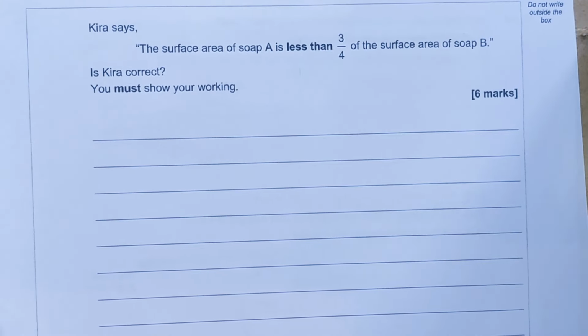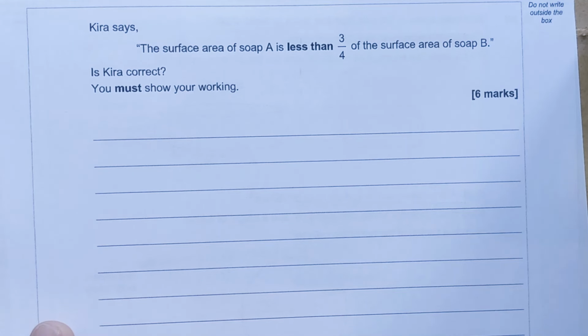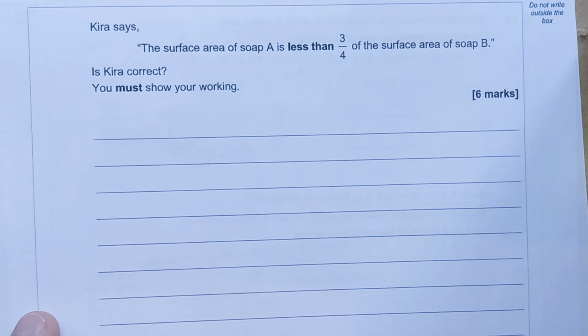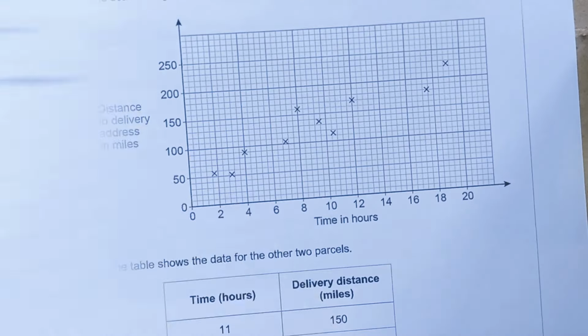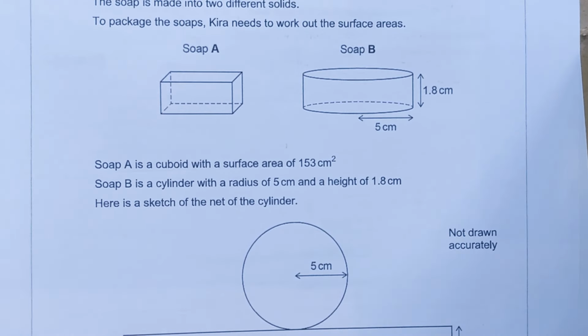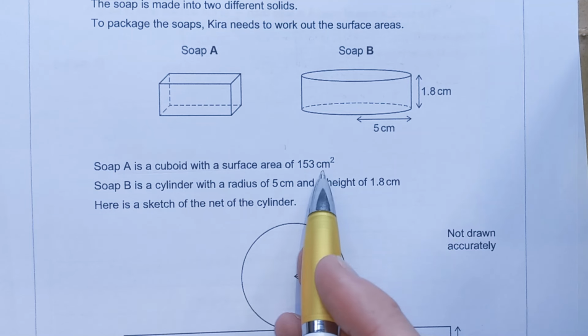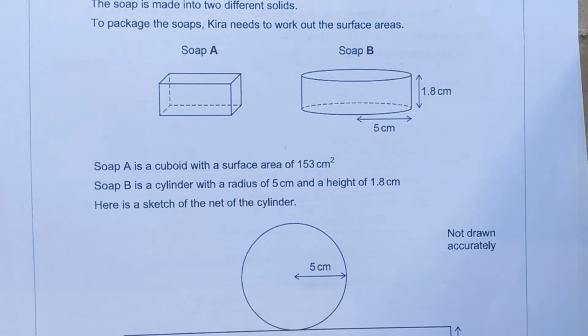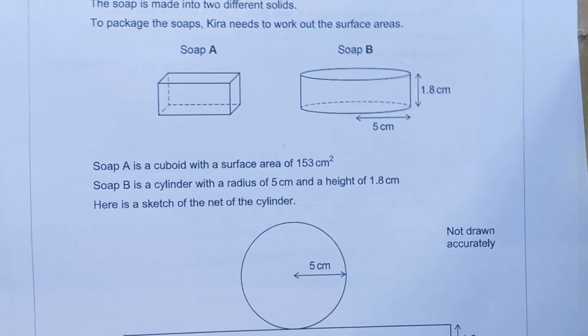Now we've got the question over the page. Kira says the surface area of soap A is less than 3/4 of the surface area of soap B. Is she correct? You must show your working. So in other words, what we've got to do is work out the surface area of both of the shapes. Okay, so in fact, no, we don't, because we've got the surface area of soap A, so we just need to work out the surface area of shape B and compare.